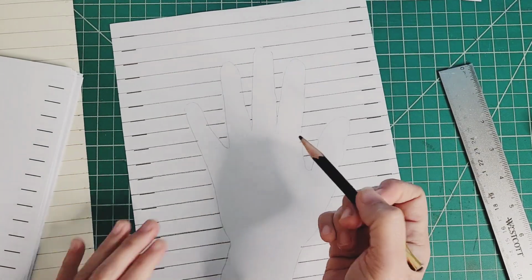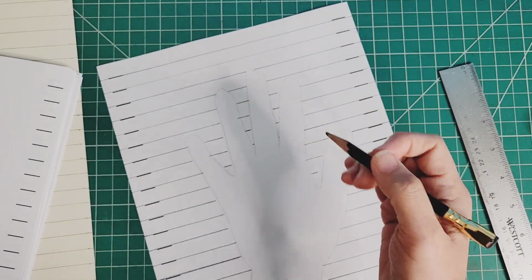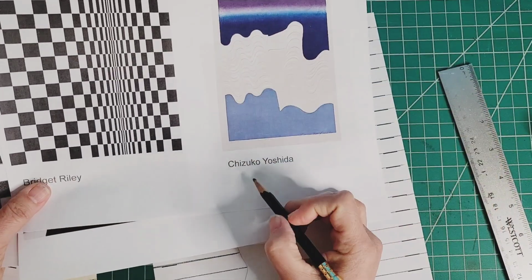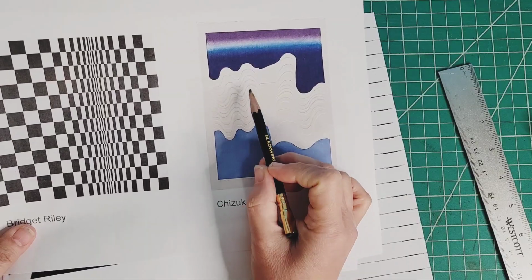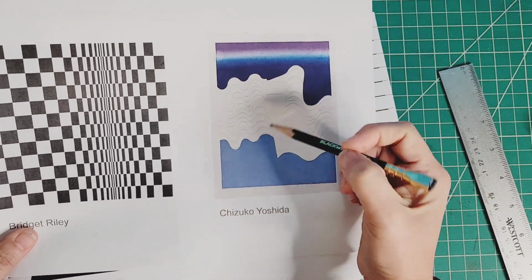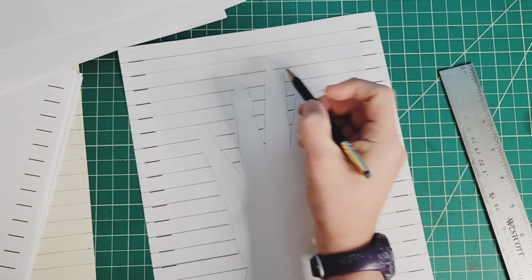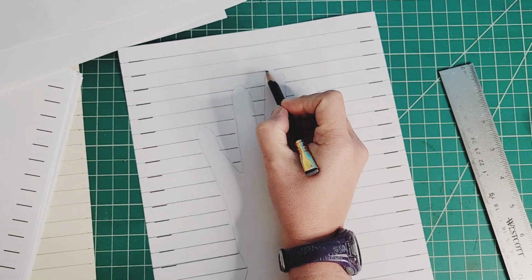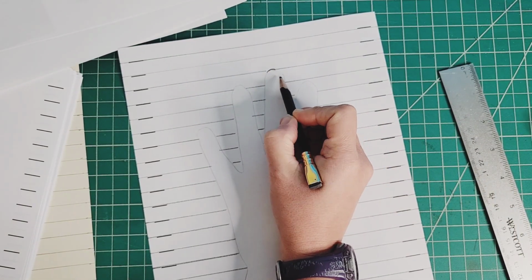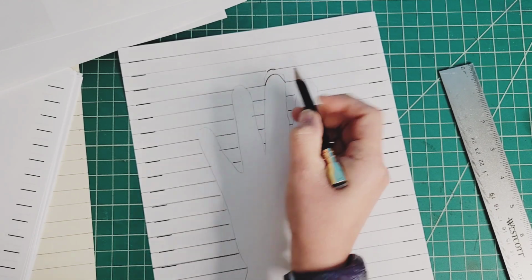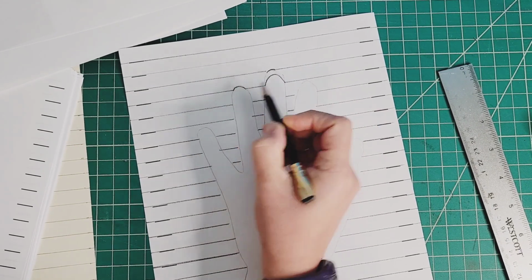The next thing is doing those contour lines. These are the lines that go around the outside. It's kind of like now we're doing what Yoshida's done to create this feeling almost like a tunnel or a cylinder that the lines are following. We're going to do that for our fingers. Even this tip, I'm going to go around. Here's the little trick: go up and around, almost like you're going to touch that other line, but you don't want to quite touch it.